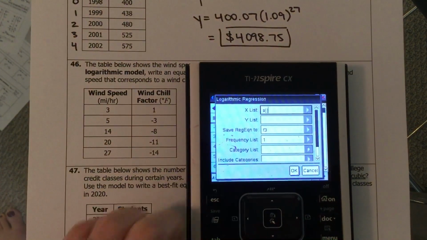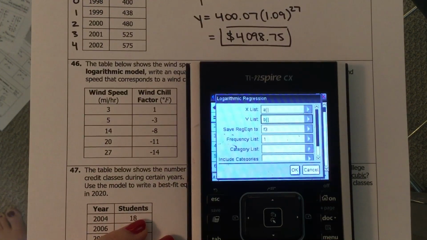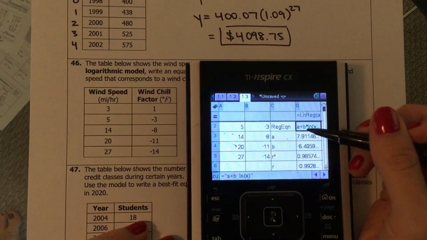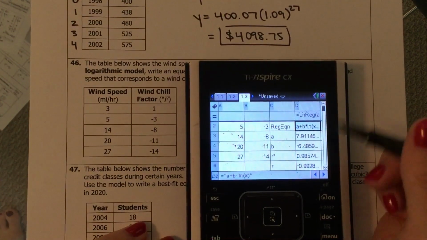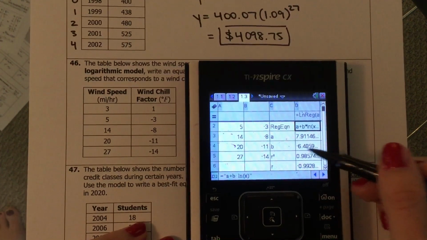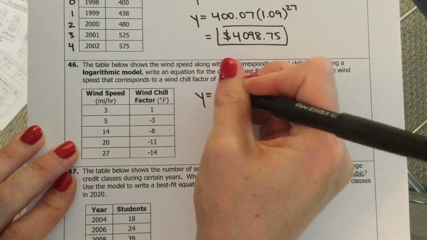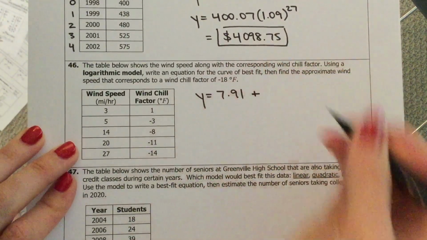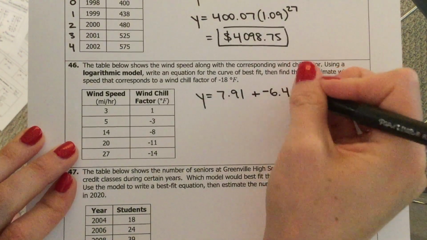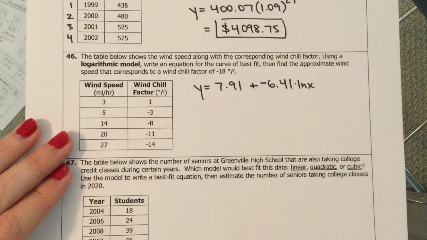So same options. The x's are in list A, the y's are in list B, and it's going to give you everything we need. So this is the formula, a plus b times the natural log of x. So this is a, about 7.91, and b is about negative 6.41. We'll round that. So our equation, we've got 7.91 for a plus negative, so I could have done subtraction there, 6.41 times the natural log of x. All right, so that's our logarithmic.